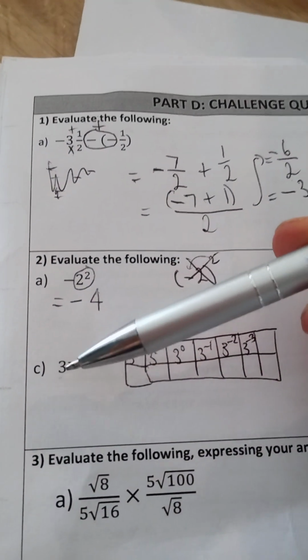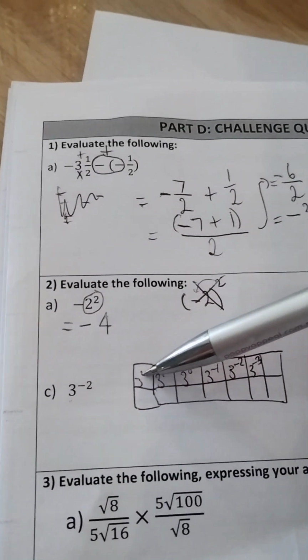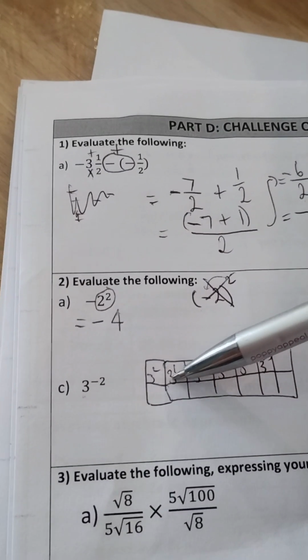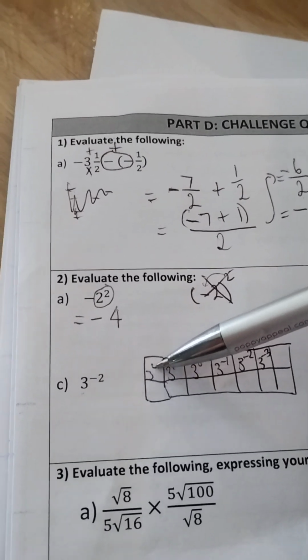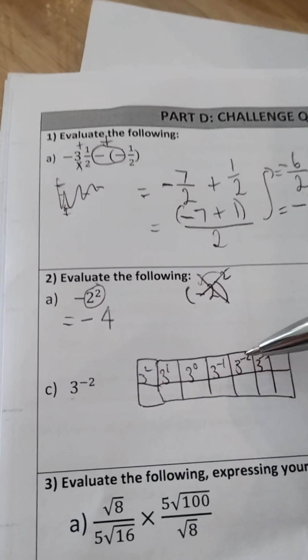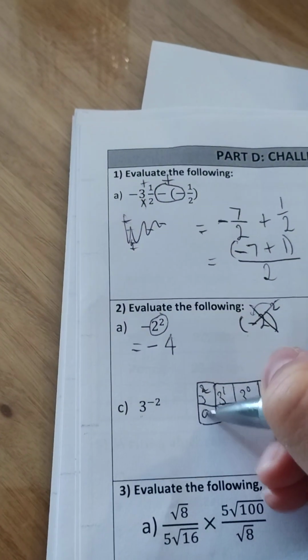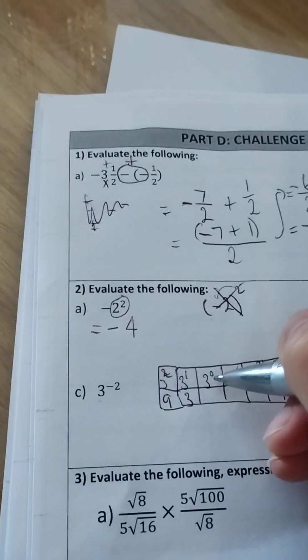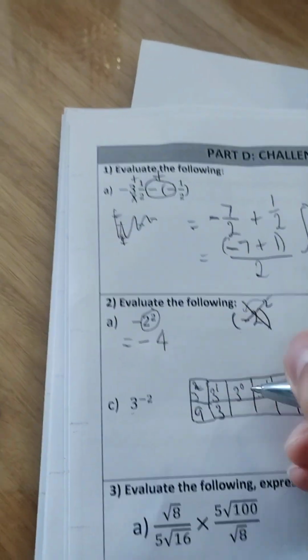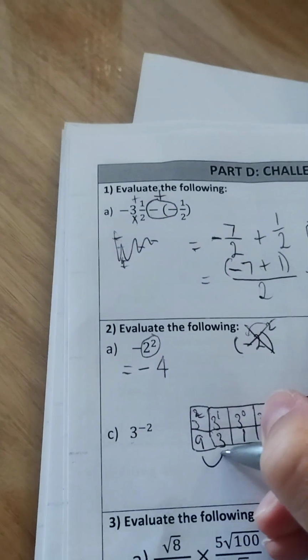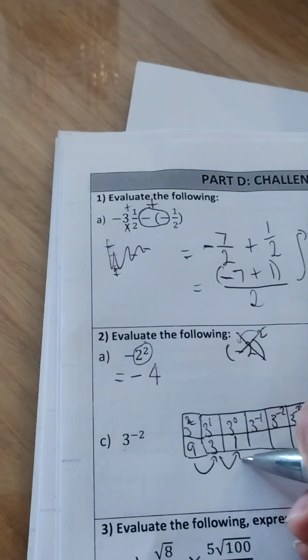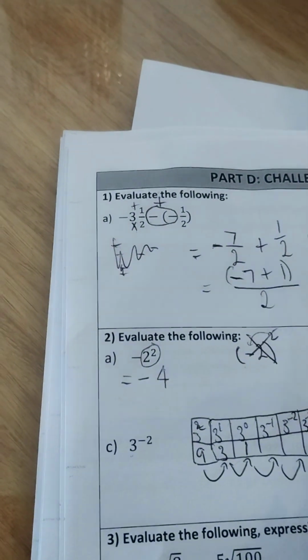So if I have no idea how to work this out, well, I've got a pattern up here. All the bases are 3, and the powers go down in a pattern: 2, 1, 0, -1, -2, -3. I'll start off with the ones I know. 3 squared I know is 9. 3 to the power of 1 is just 3. 3 to the power of 0 I know is 1. And I also learned that by using patterns. So I'll start drawing up the pattern.